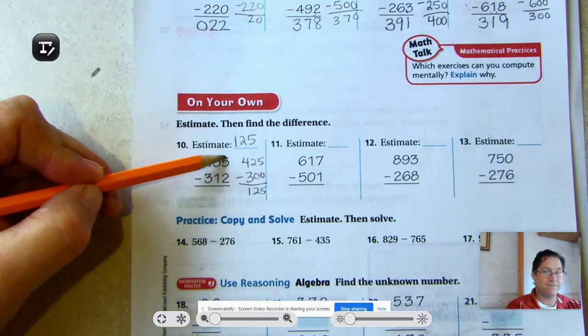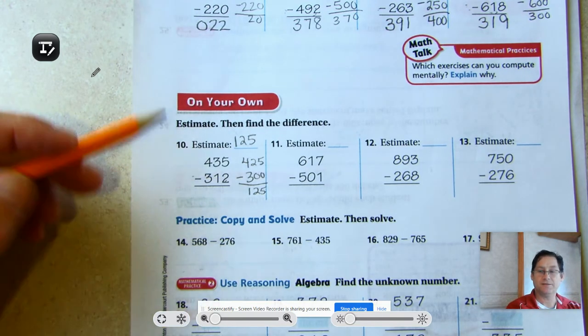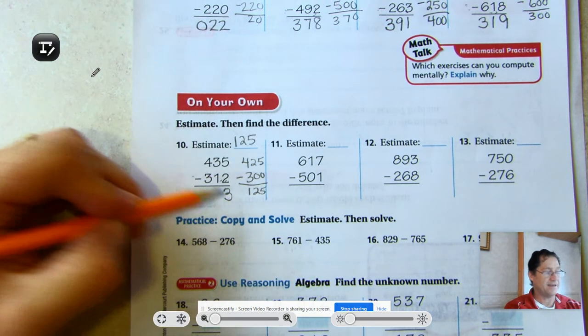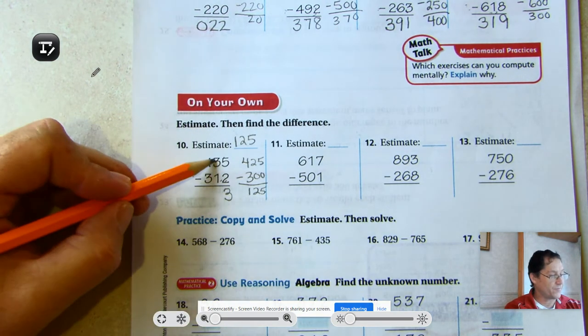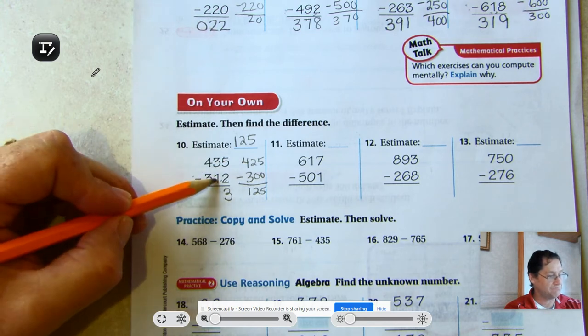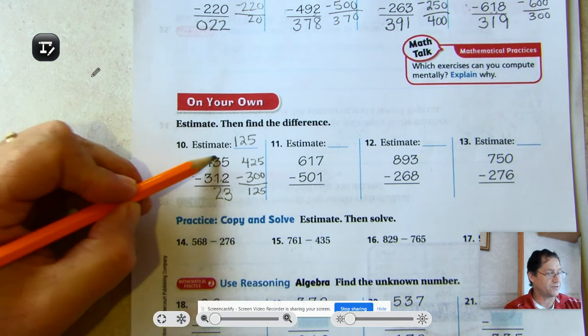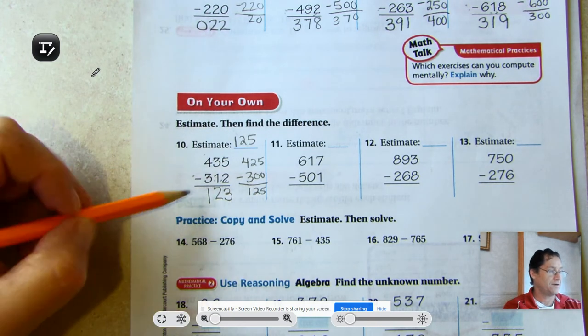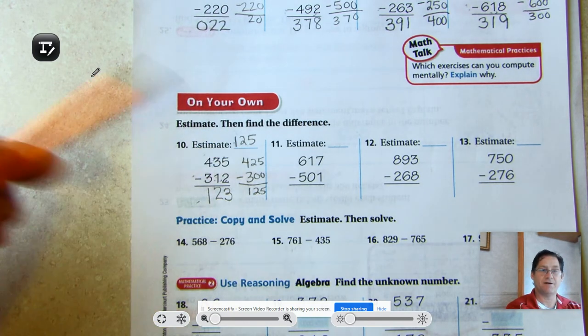We have 5 ones, and we need to take away 2 ones. We can do that because the 5 is greater than 2. That leaves me 3 ones. I have 3 tens, and I need to take away 1 ten. Easy to do, because 3 is greater than 1. 400 take away 300, 100. 123, very close to 125.